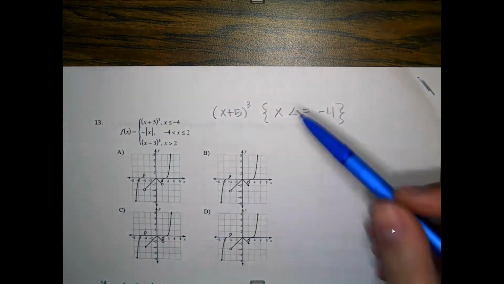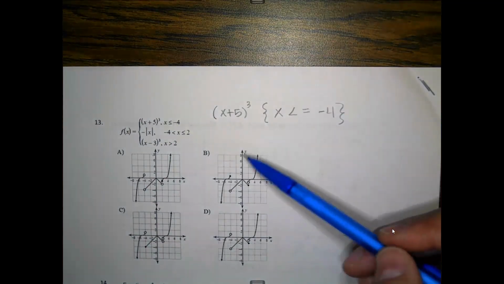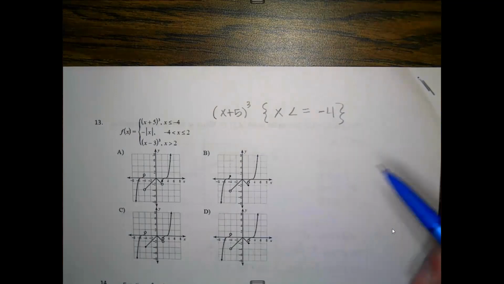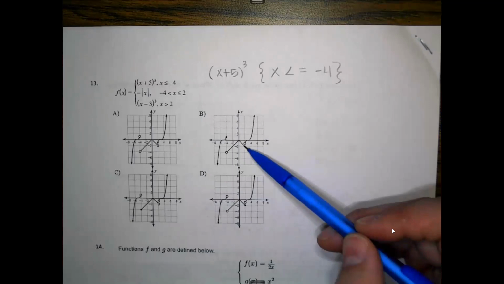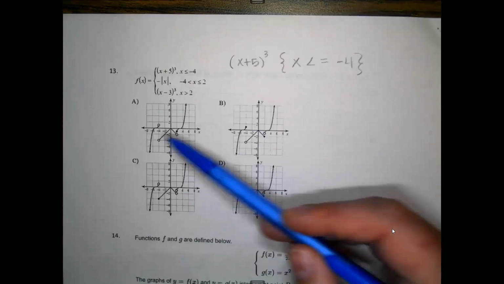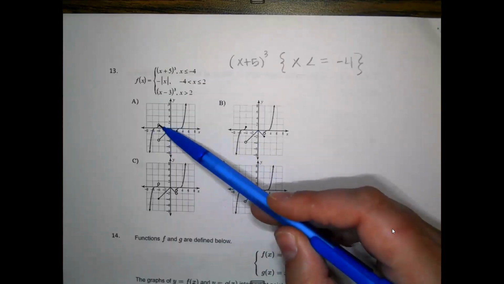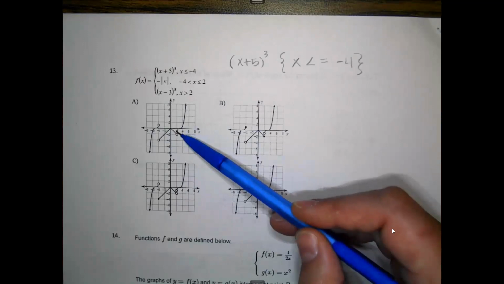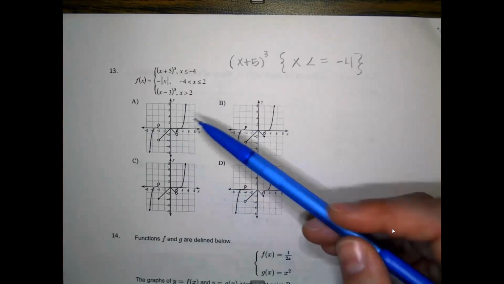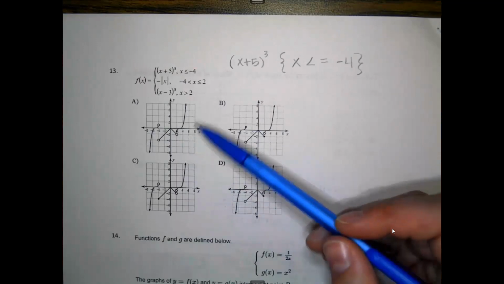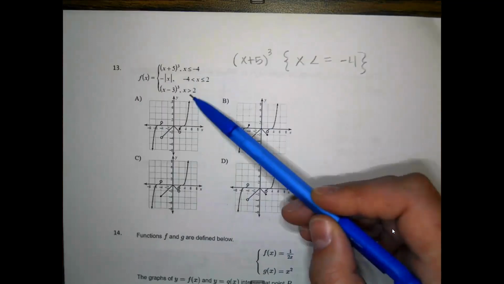Okay, so we can do those ones. How do we know if the circle should be not filled in or filled in? Do you guys remember? So how do we tell?